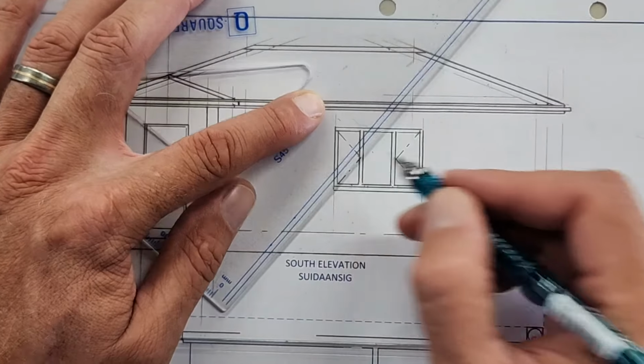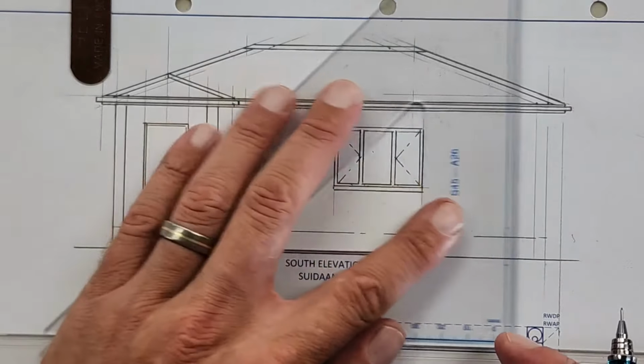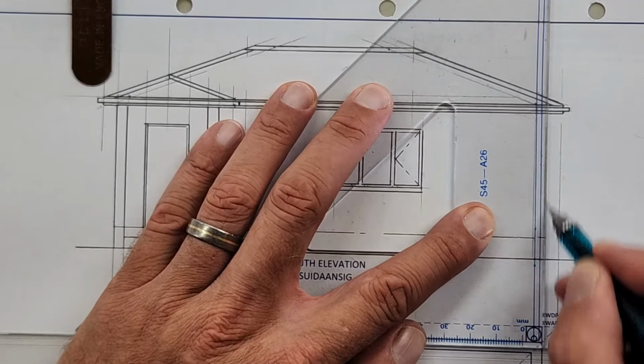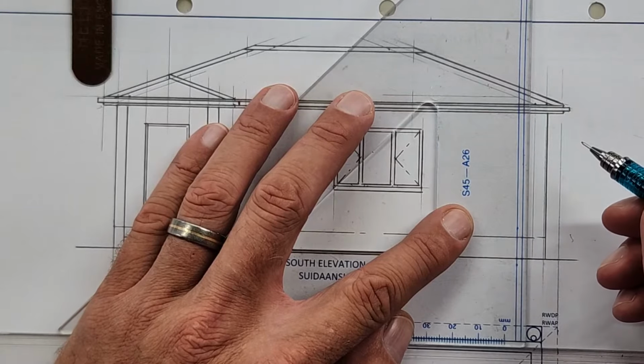I think the roof here is almost your most difficult part. The roof isn't easy, and I think that's kind of what you can expect here with this. That roof is not going to be easy.